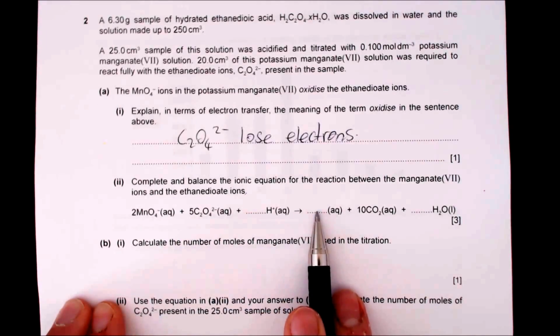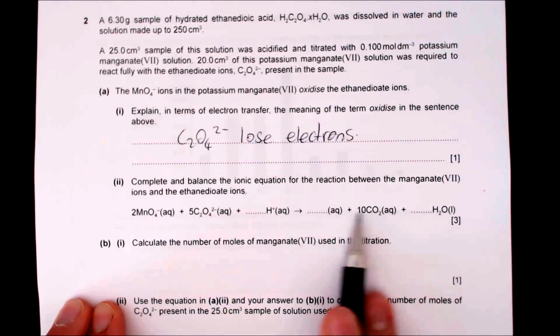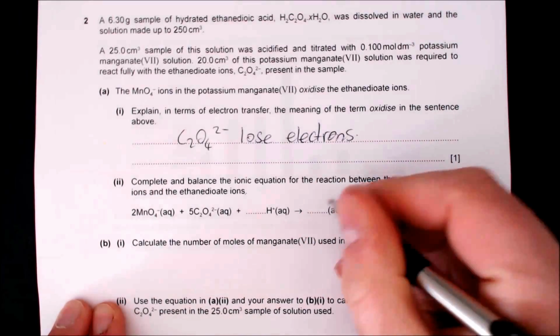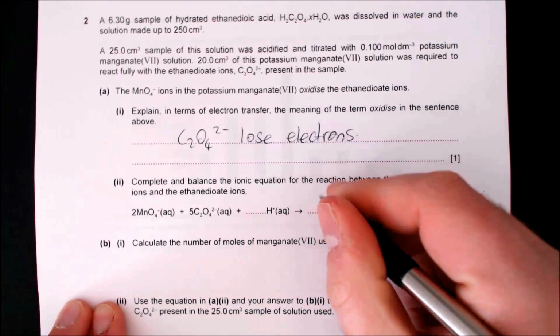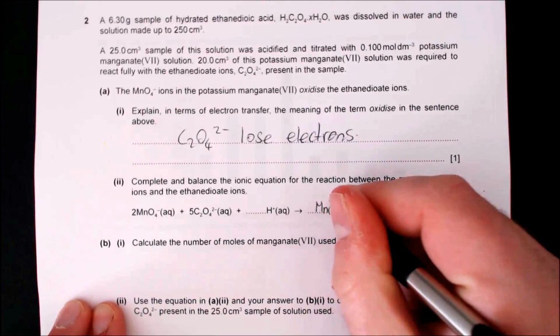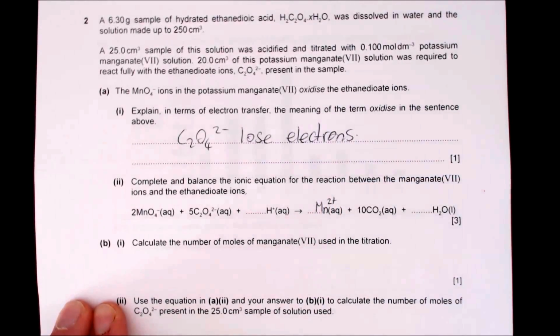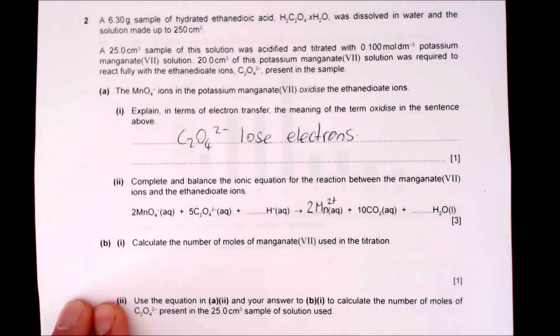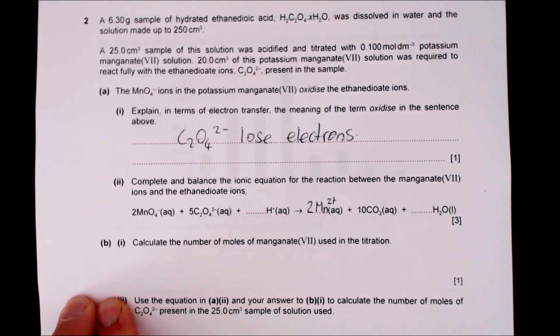You can see we've got a gap here. We need to put a number here and a number here. So some kind of reagent would go here. So what's going to go here is manganese, because you can see that's not on there. So this would be Mn2+. That's what it's going to reduce down to. And the number in front of that is going to have to be a 2 because we have 2 over here. So that's the first thing that we have to do.